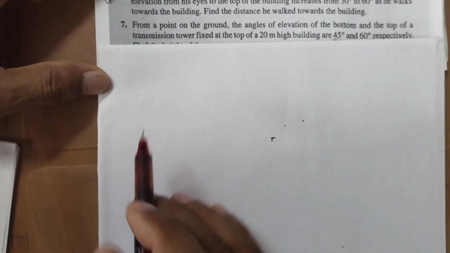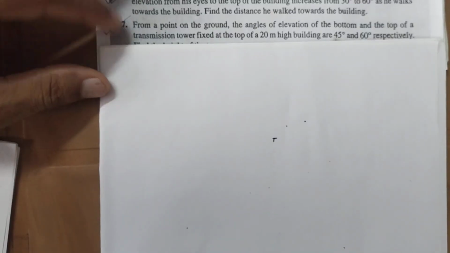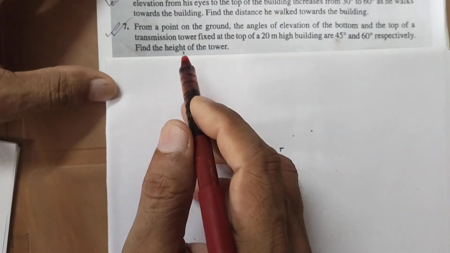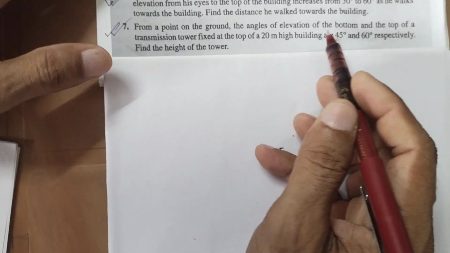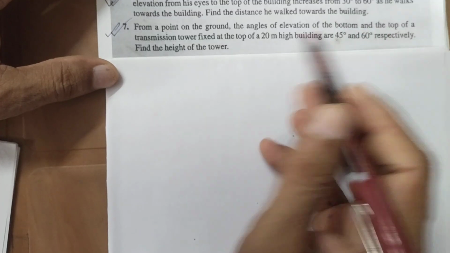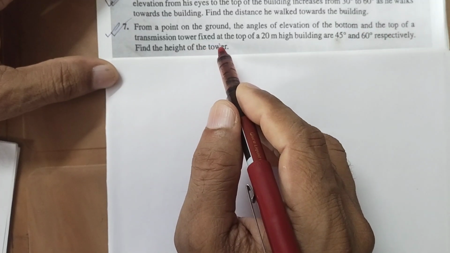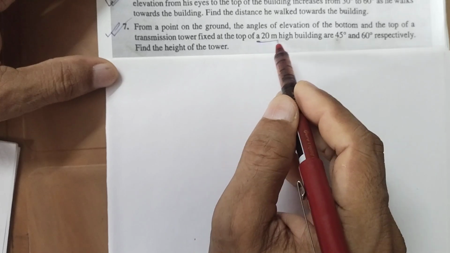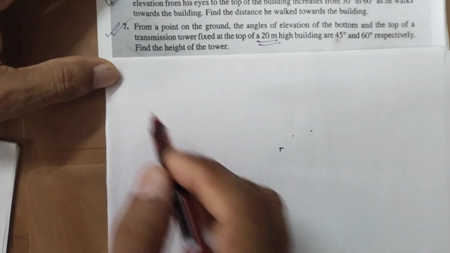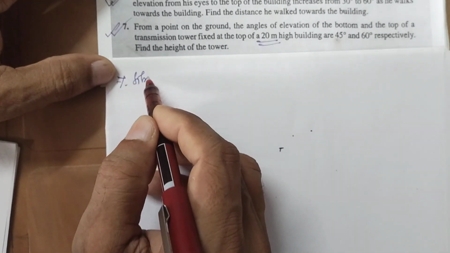Next is question number 7. From a point on the ground, the angle of elevation of the bottom and the top of a transmission tower, which is fixed at the top of a 20-meter high building. So it is like this.